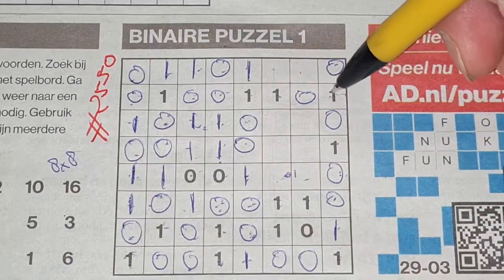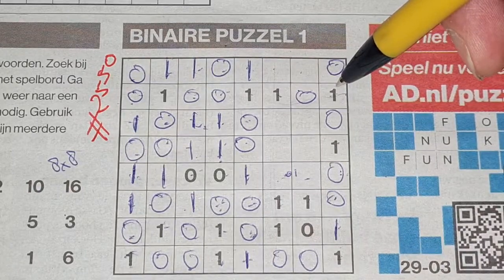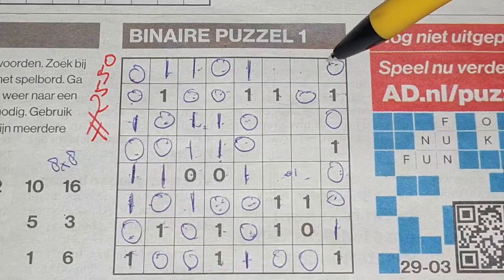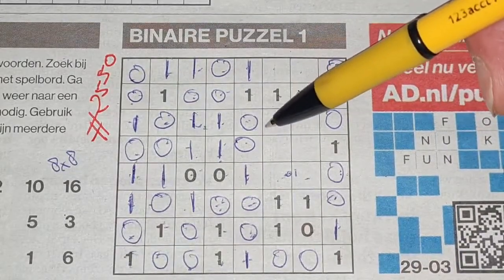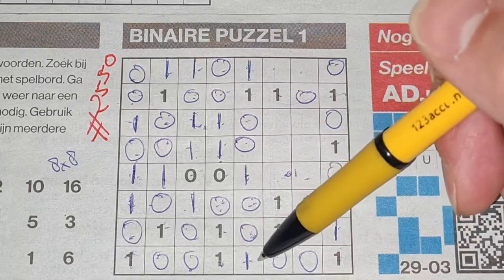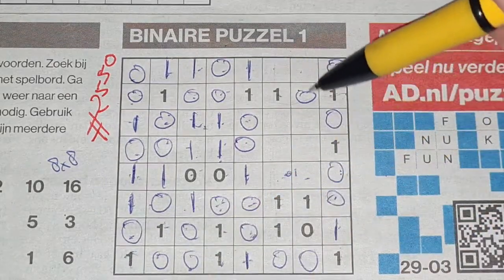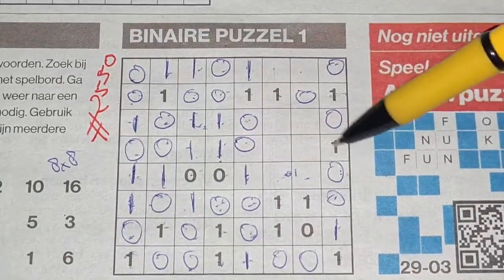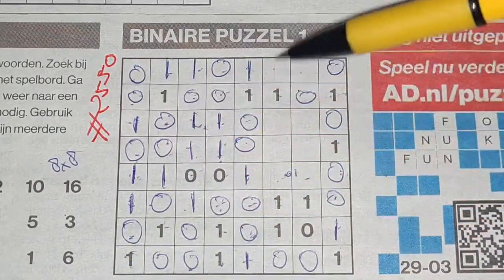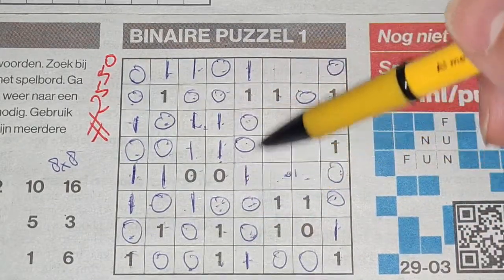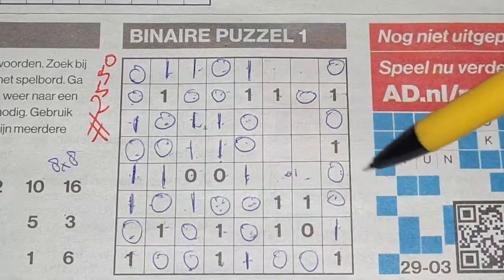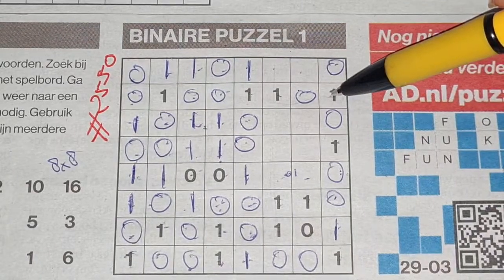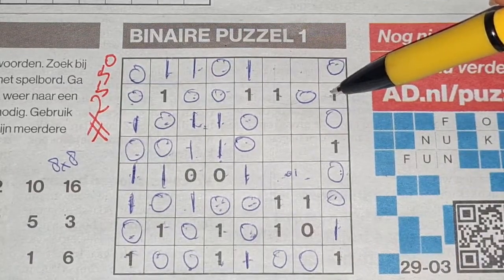I think I need to compare. All right, this row I cannot compare. How about? Yeah, double one here. Double zero here. We have a double zero here. No, 101, no, I cannot compare. So I need to. 1, 2, 3. 1, 2, 3.